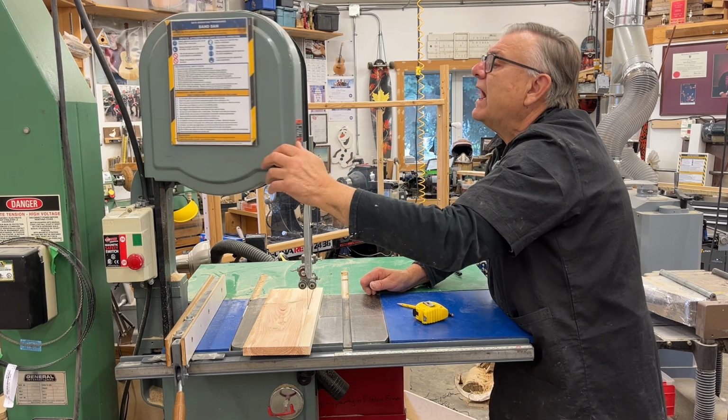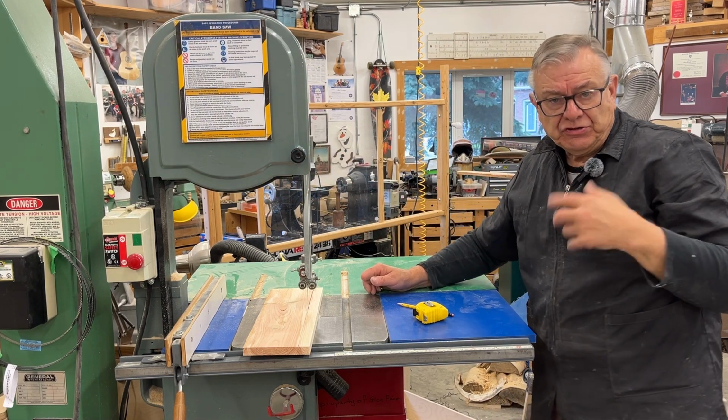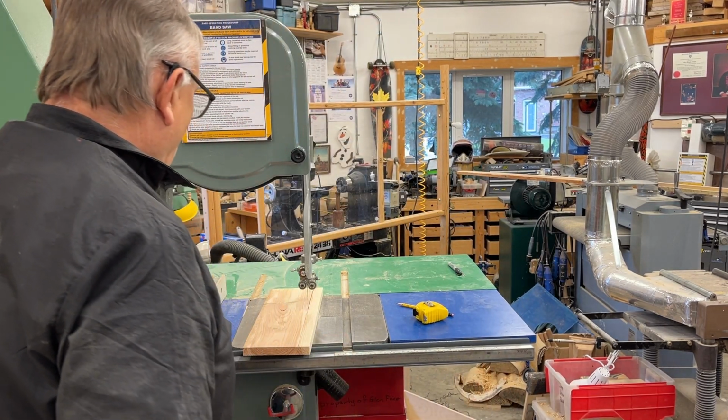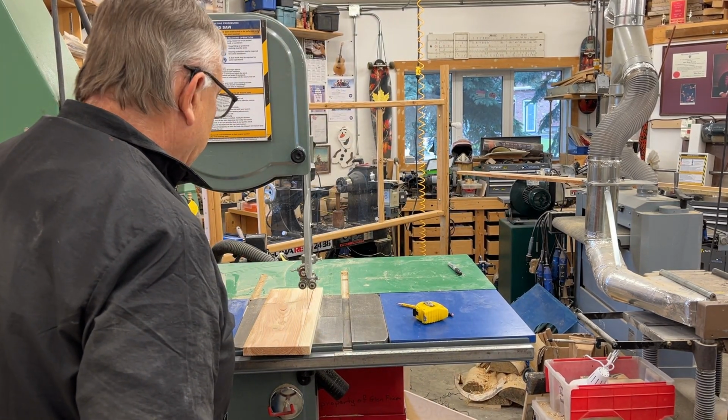Okay, I'm going to try that. And then you just keep on cutting. Okay, sometimes a little longer board is handy, but this is what I had.